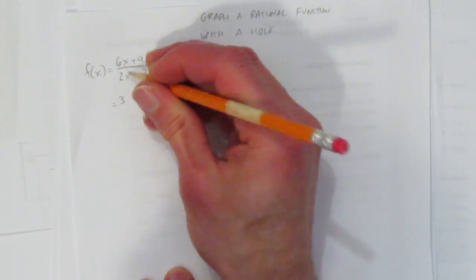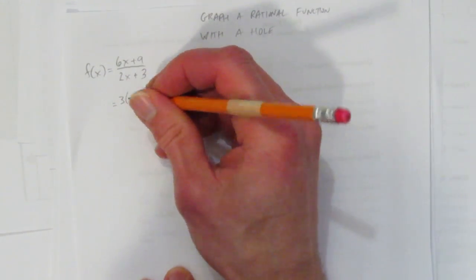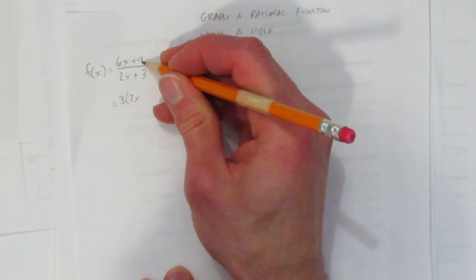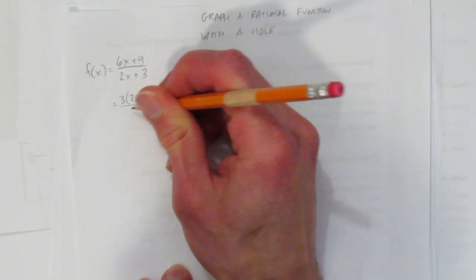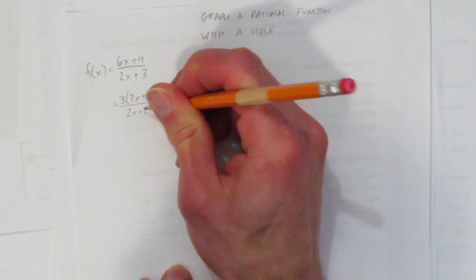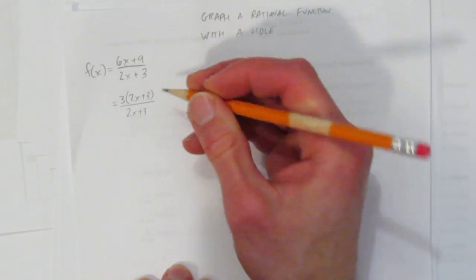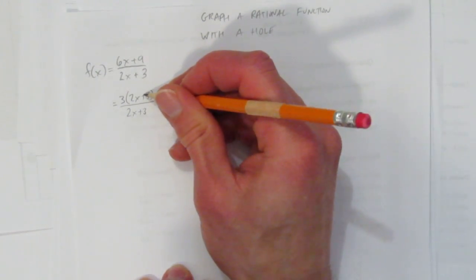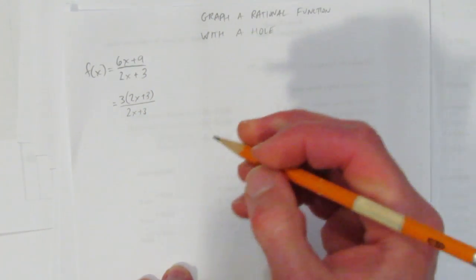You pull a 3 out of the numerator, you get 3 times, what's 6x divided by 3? 2x. What's 9 divided by 3? 3. And look at that. You get 2x plus 3 and another 2x plus 3 on opposite sides of this fraction. That's the definition of a hole. A hole is when you have a factor on the top and a factor on the bottom. That factor has to include an x.